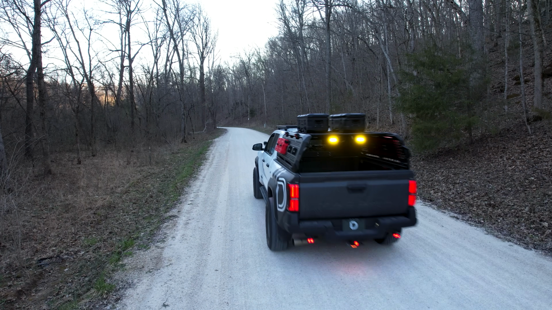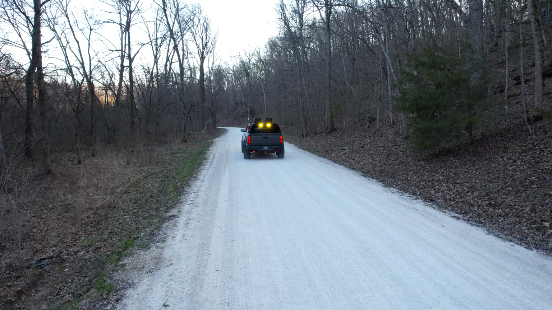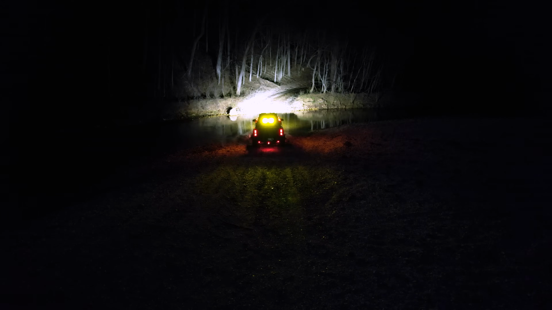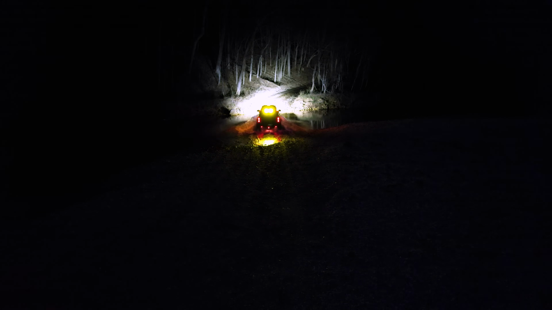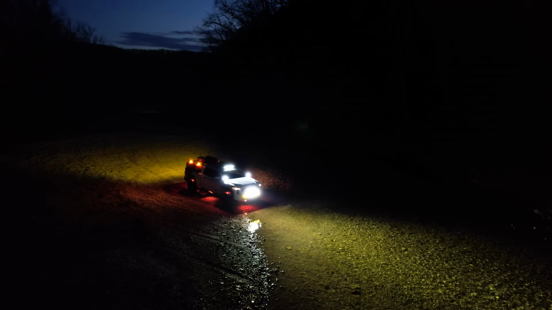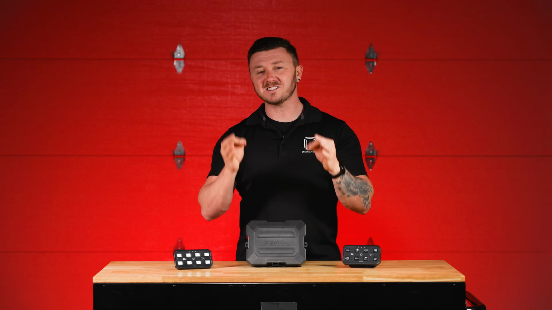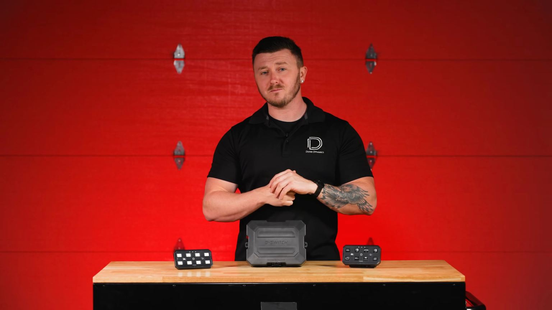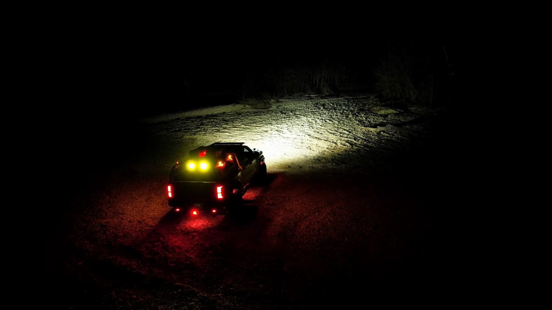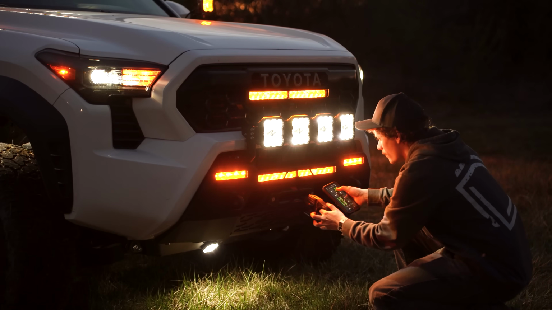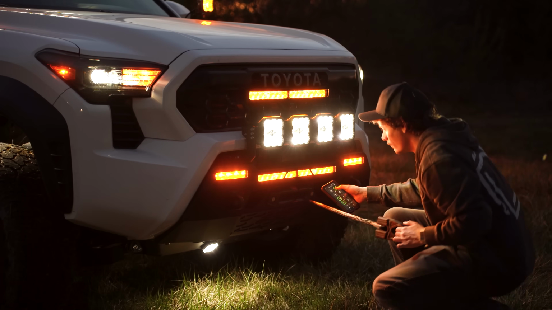With our chase light setup, we can go from 100% brightness during daylight to 50% after dark, ensuring maximum visibility without overwhelming other drivers on the trail. This flexibility gives you full control to adapt to any situation. Additionally, you can customize each output's behavior, whether you want them to function in momentary mode or toggle mode. Want to set something up like a horn or a winch? Simply set the momentary option to activate it only when the button's pressed and held.